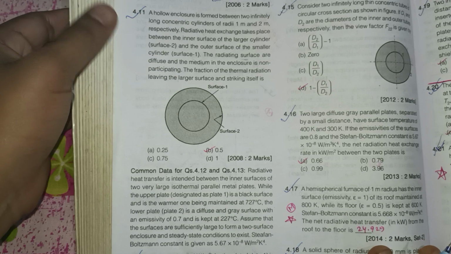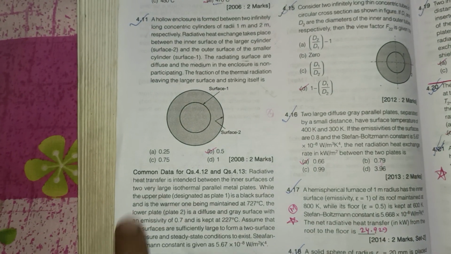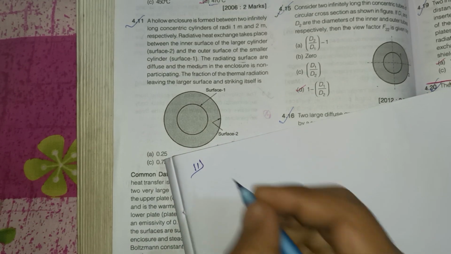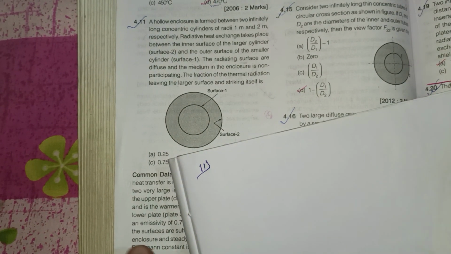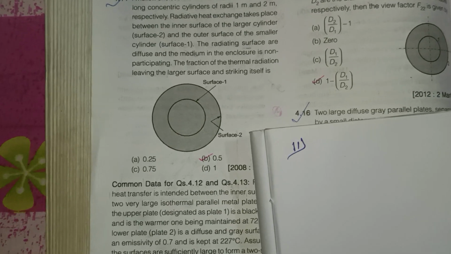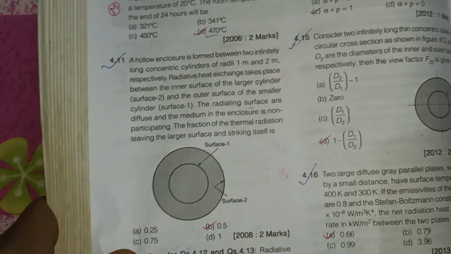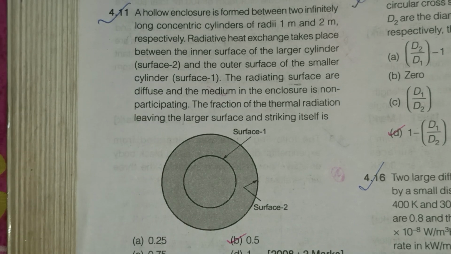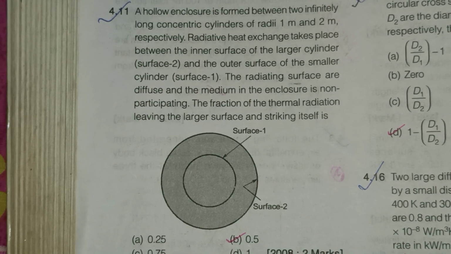Now next question, that is question number 11. Read the question carefully. So what is the question?